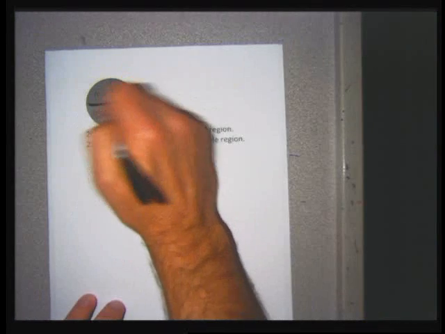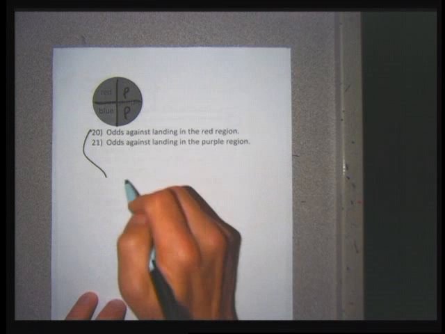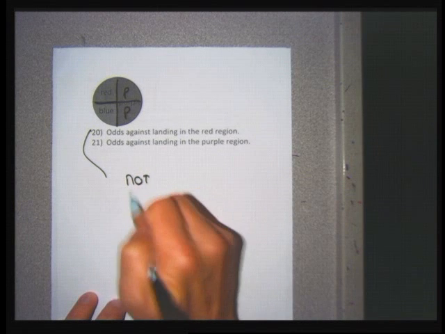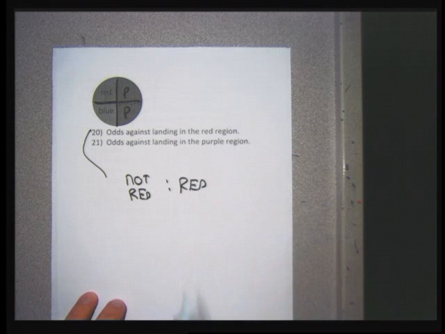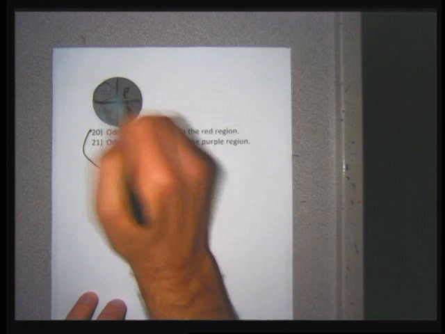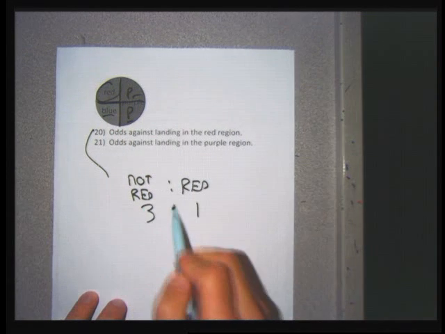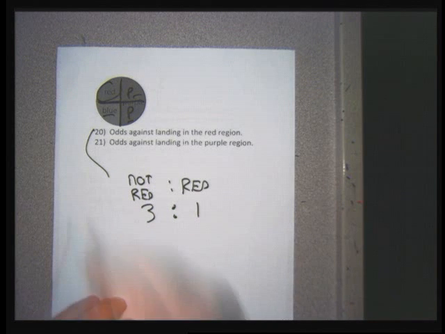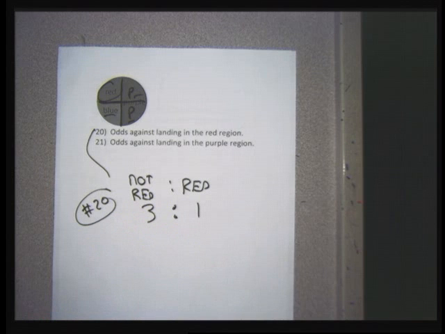And then, same thing here. For 20, the odds against landing in the red, I need to break this up into not red and red. I did the not first because it's against. For red, there's 1 red section, and then the other 3 sections aren't red. So for 20, the odds against landing in the red region are 3 to 1.